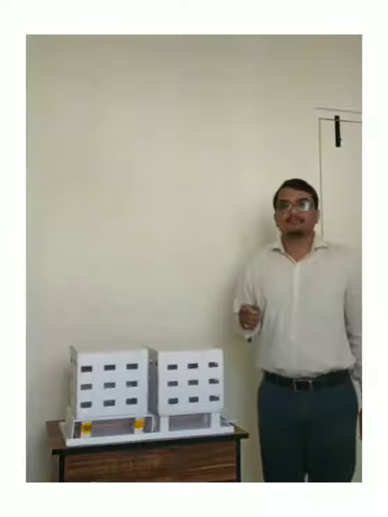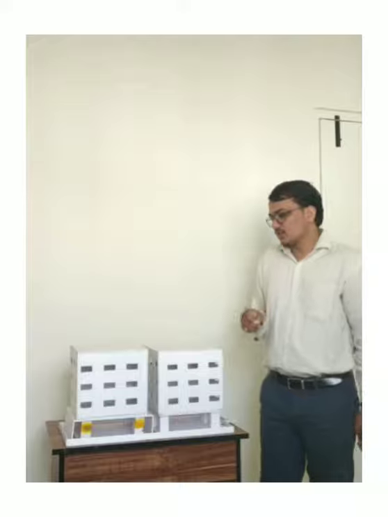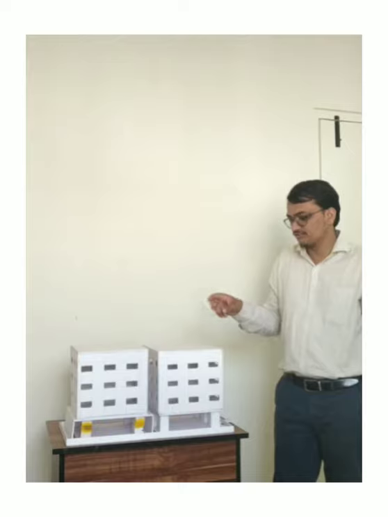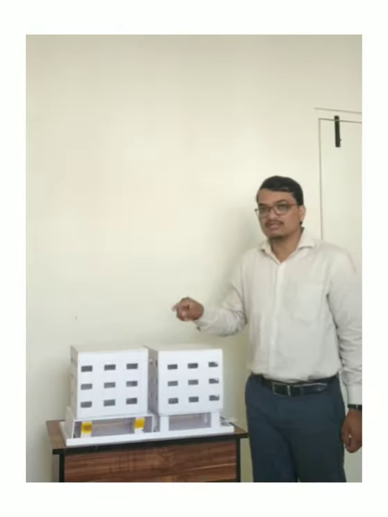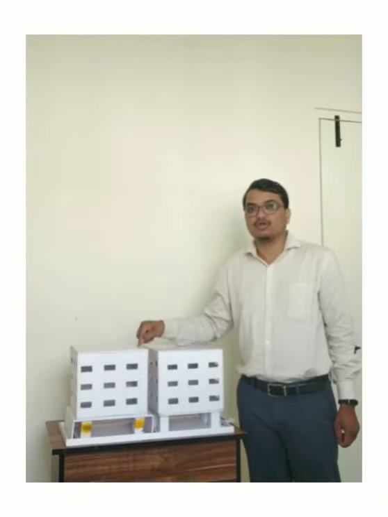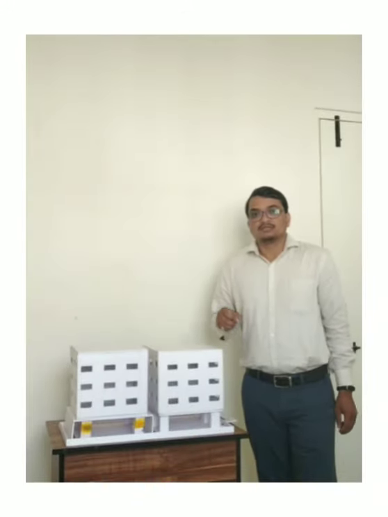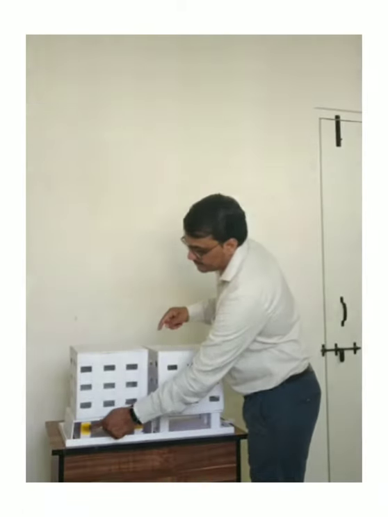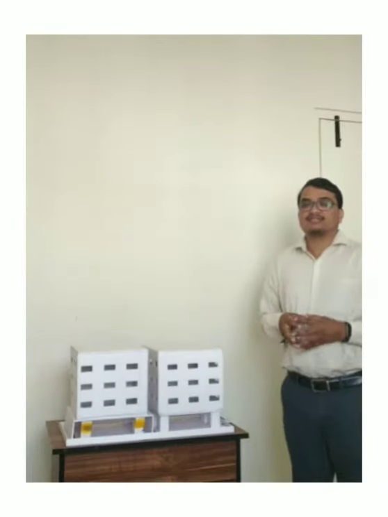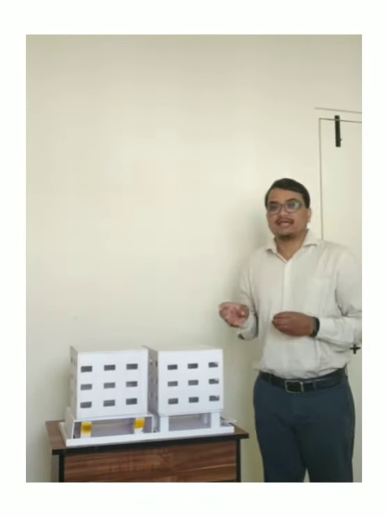Once again I repeat, because this is very important and the whole concept is based on it. Isolation system is nothing but the separation of structure from the ground surface, and because of that the ground will move but the structure will remain as it is. Structure will not move. So how are we going to separate the structure from the ground? This is possible by providing isomeric rubber pads or rubber bearings in between the ground and the structure. Ultimately it will create a gap between the structure and the ground.